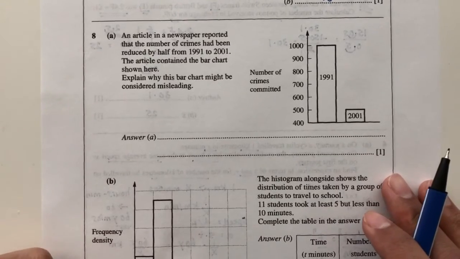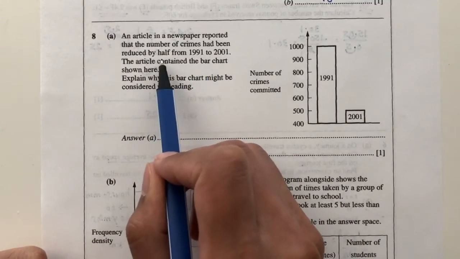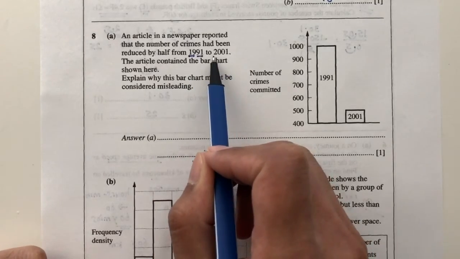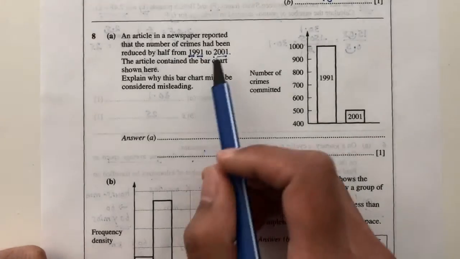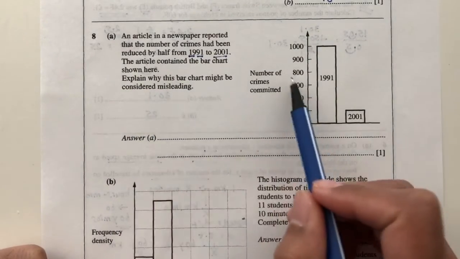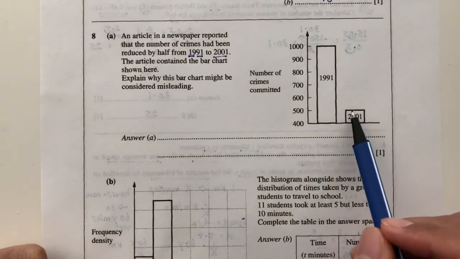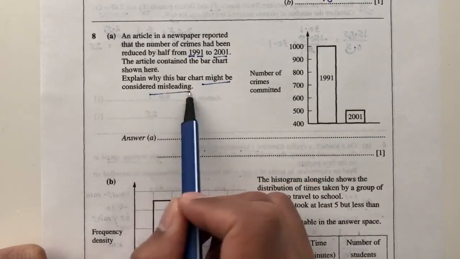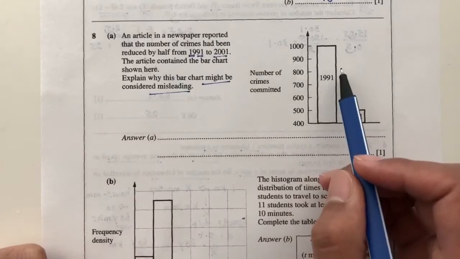Now question number 8, we have an article in a newspaper that reported that the number of crimes has been reduced by half from 1991 to 2001. Okay, reduced by half, as you can see here. The article contained the bar chart shown here, the number of crimes committed. So in 1991 it was 1000, in 2001 it was 500. Explain why this bar chart might be misleading. So it's pretty easy. You can just say the reading shows something else, right? Because it's supposed to be half, but it shows something else.